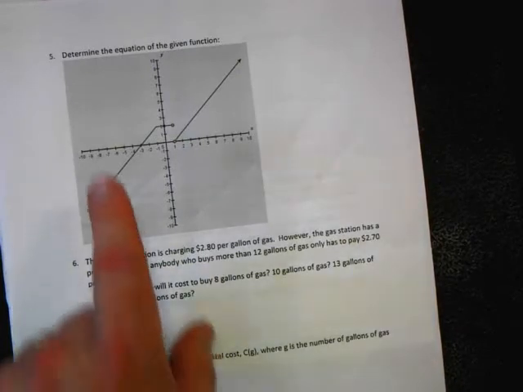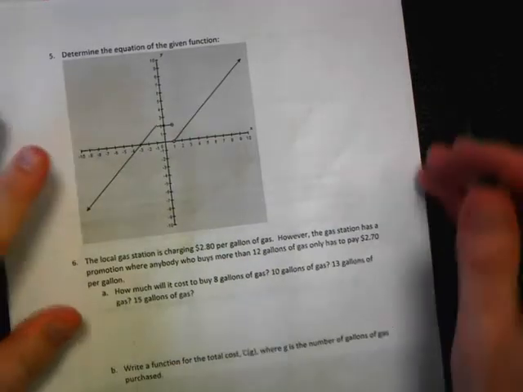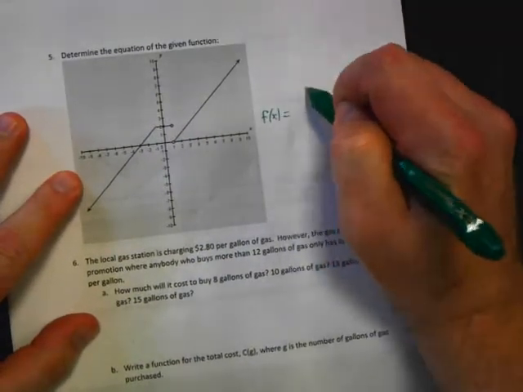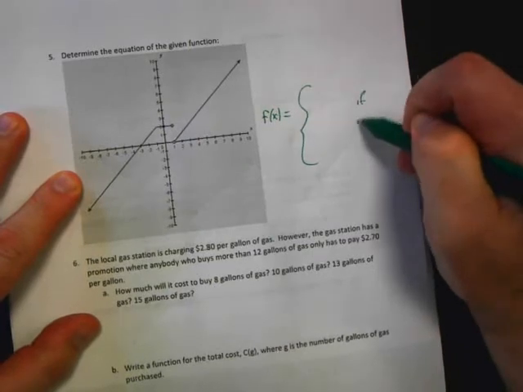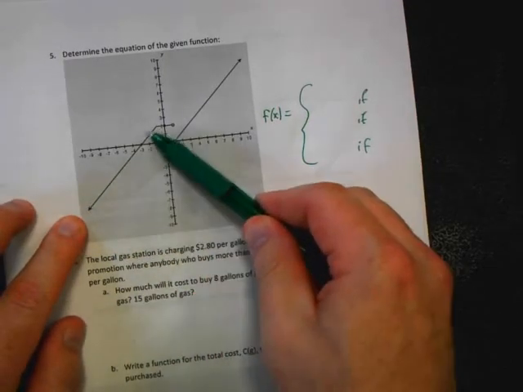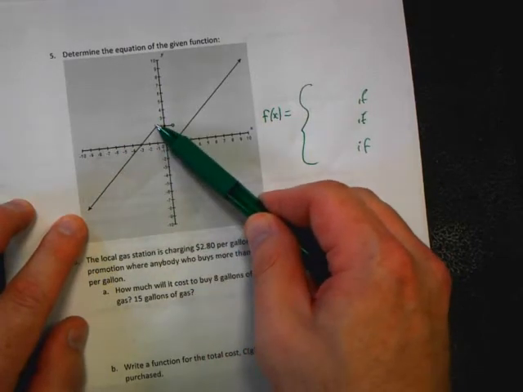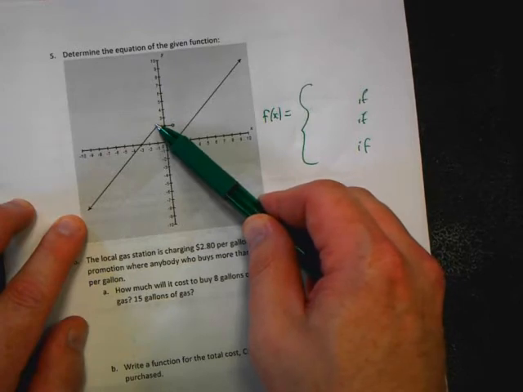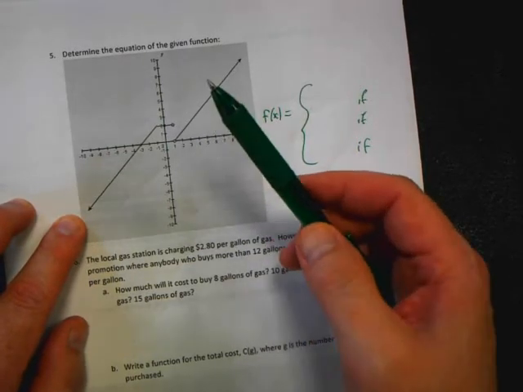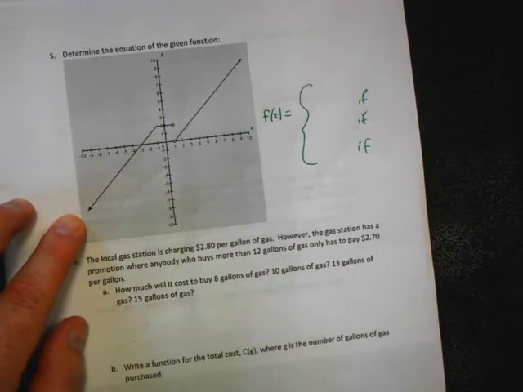All right, so number 5, looking at number 5, how many pieces are we going to need? 3. So we'll have f of x, 3 pieces. And again, I like to start with my domain. So looking at this piece on the left, what are the x numbers that are used on this one? Less than negative 1 or less than or equal to negative 1? Which one are you doing?